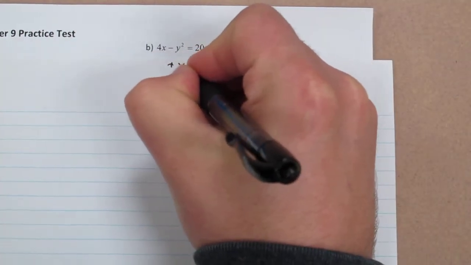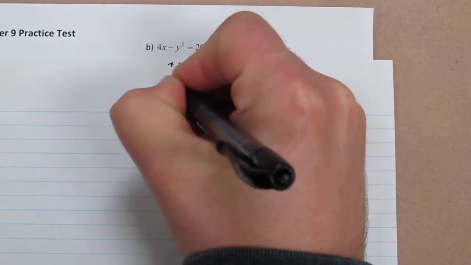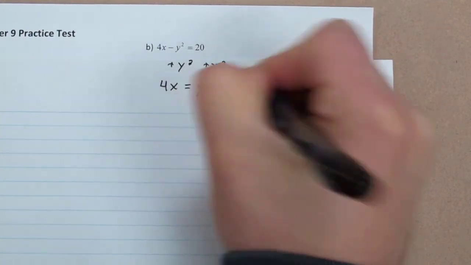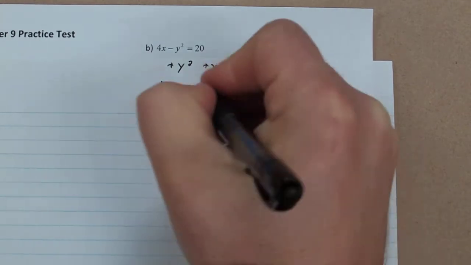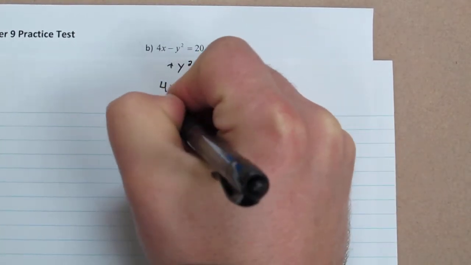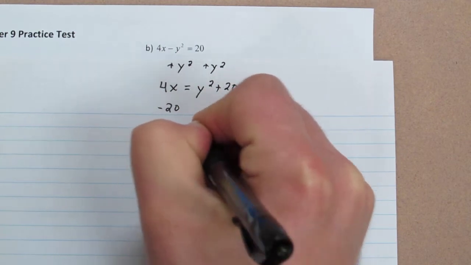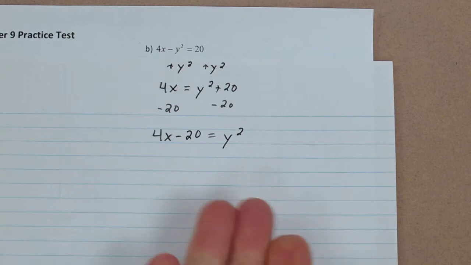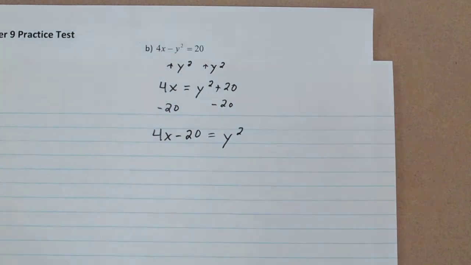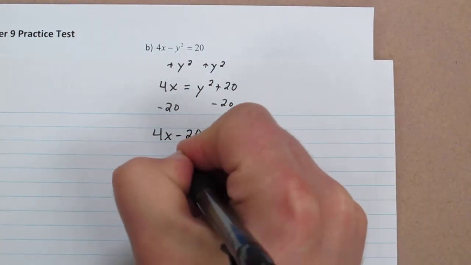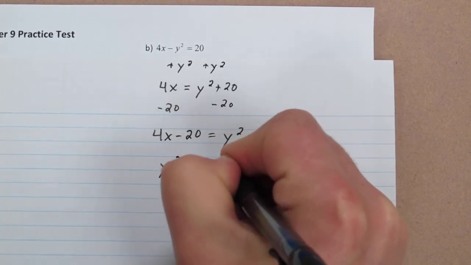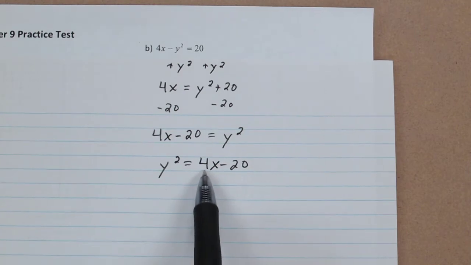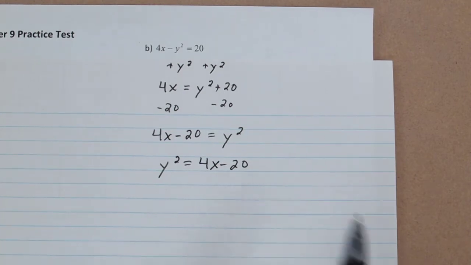If we add y squared to both sides, we're left with 4x equals y squared plus 20. Now if we subtract the 20 from both sides, we get this. And I'm gonna flip the sides here just so I have my y squared on the left side of the equation. It's a little easier to read that way. Now the next step I'm going to do is factor out this 4 because I see 4 can come out of the 4x and the negative 20.